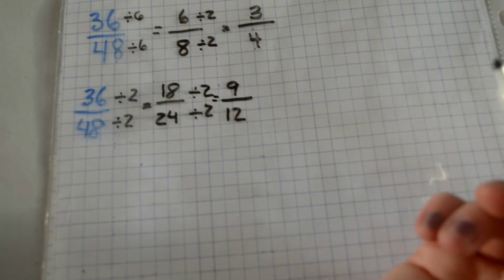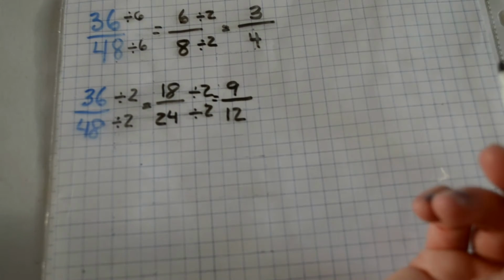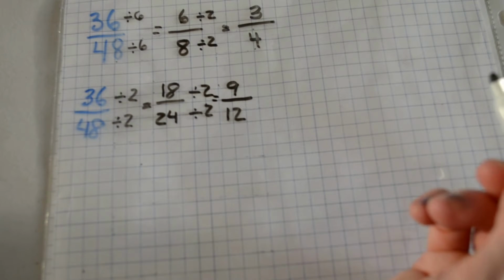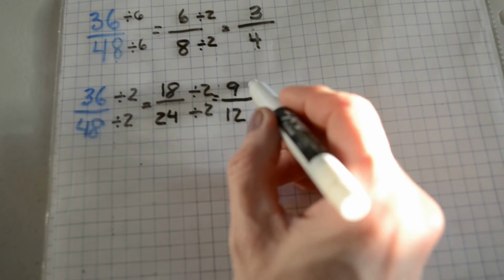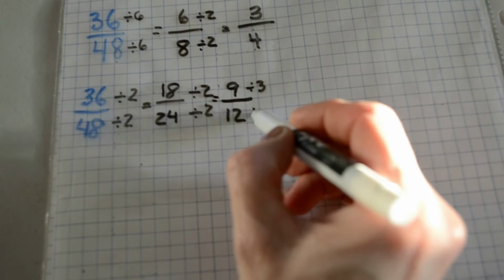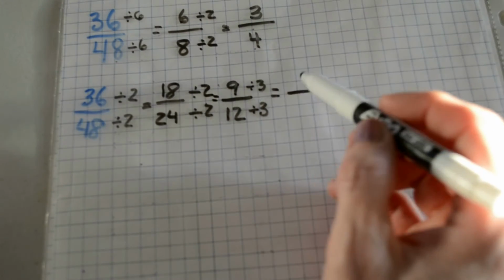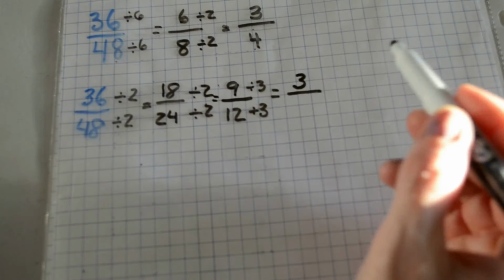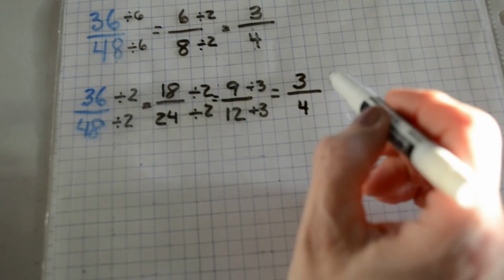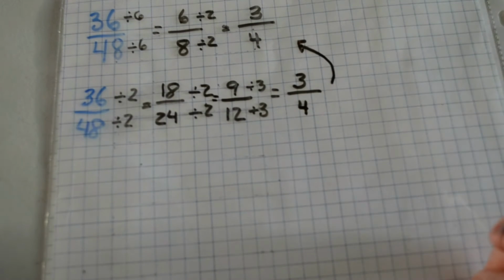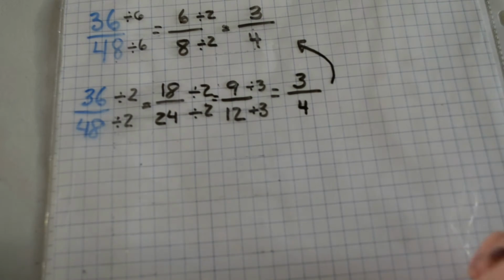Now from here, is this as small as we can go, or is there a number that we can divide into that again? Well, the next number we can divide into this might be 3. 3 divides into both of these evenly. So we have what times 3 equals 9? 3. And what times 3 equals 12? 4. And now they match. We know we've gotten to the lowest possible term. So this is how we reduce things to the lowest possible terms.